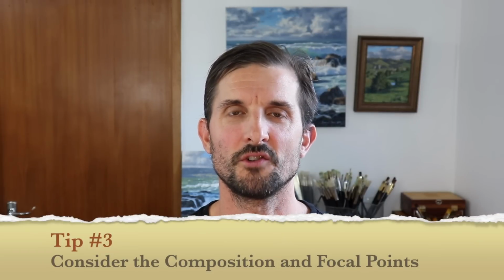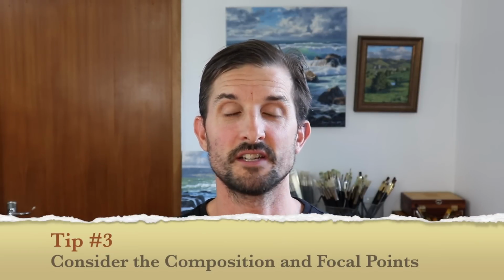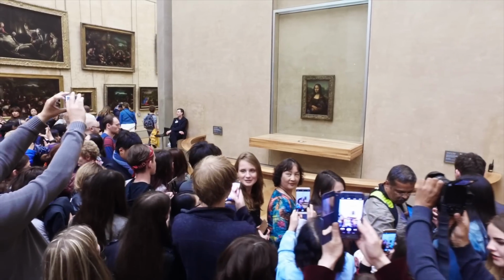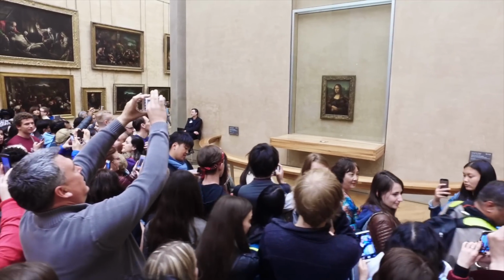Tip number 3, consider the composition and the focal points. So this actually leads on from sketching. It's really important that we have an engaging composition that's pleasing to the viewer when we create a painting.